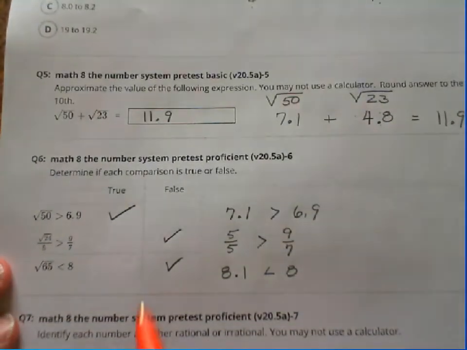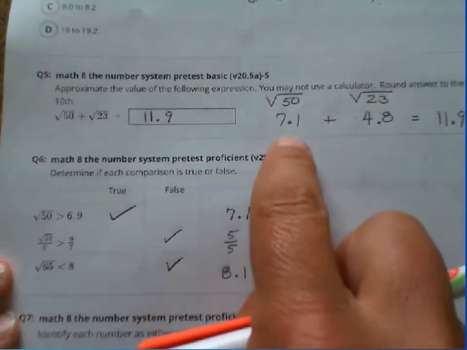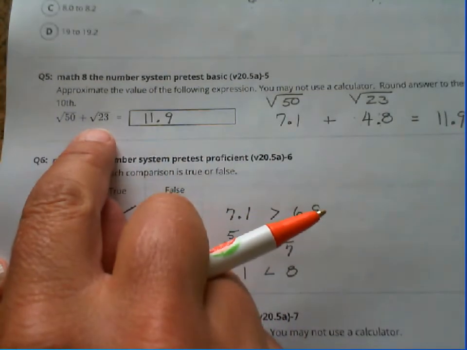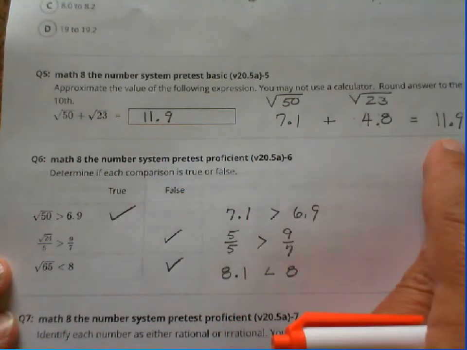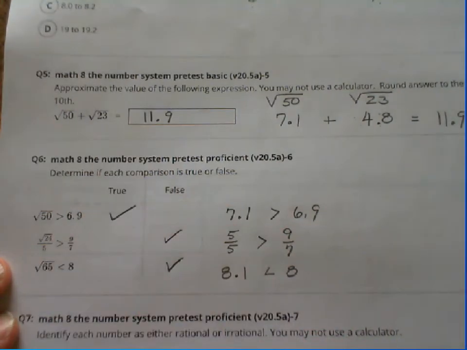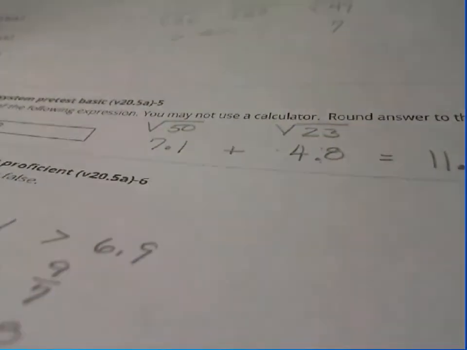Approximate the values here. Well, I approximated the square root of 50 at about a 7.1. And the square root of 23, well, it's a little bit less than a 5, so I put that at a 4.8. Then I can add the two numbers together, and that gives me an 11.9. And I would accept, let's see, 11.9, probably 11.8, 11.7, 11.8, 11.9, 12, anything in that range.